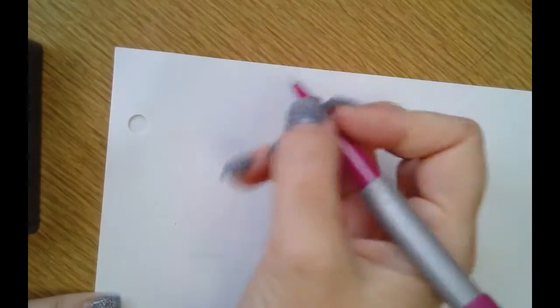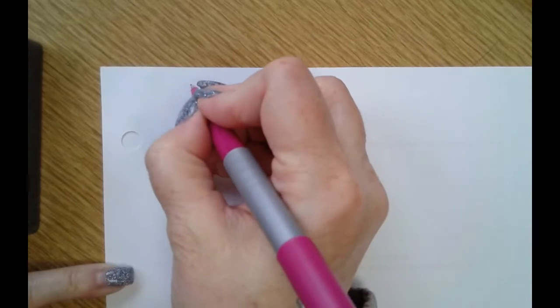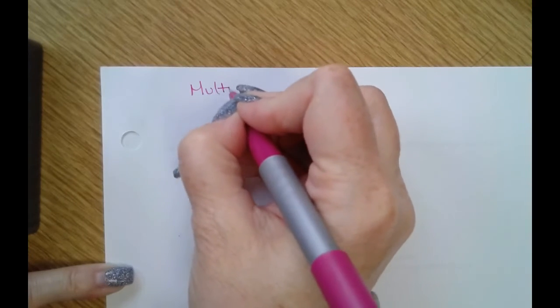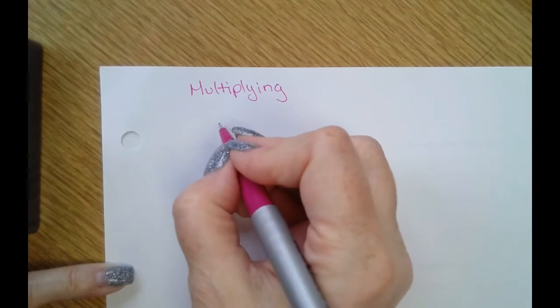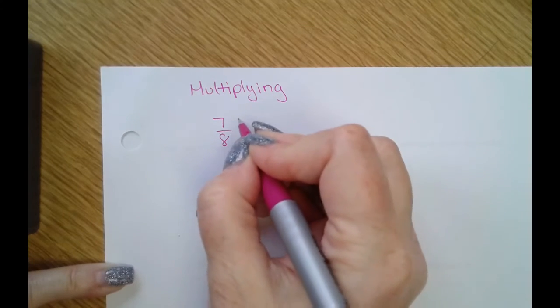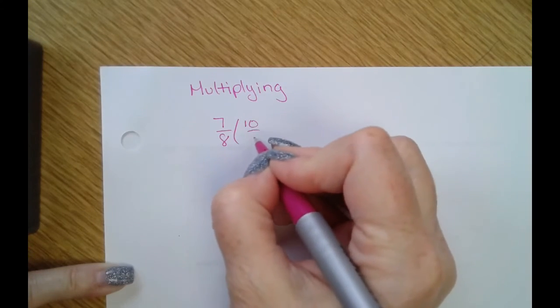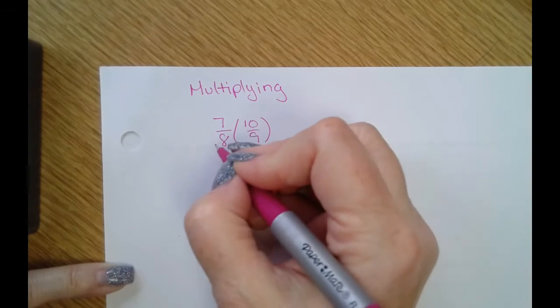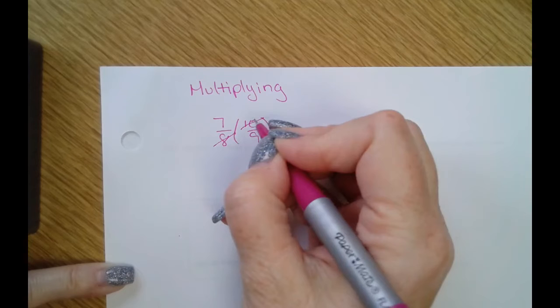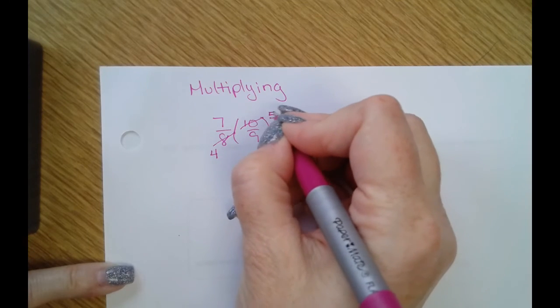So 9 and 7 don't reduce, but 2 goes in both 8 and 10. So 2 goes in 8 4 times and 10 5 times. So now I can take 7 times 5 and 4 times 9 and get 35/36 rather than getting 70/72 and having to reduce. I did my reducing before, so it can help me out.